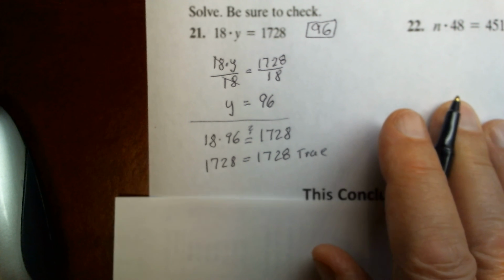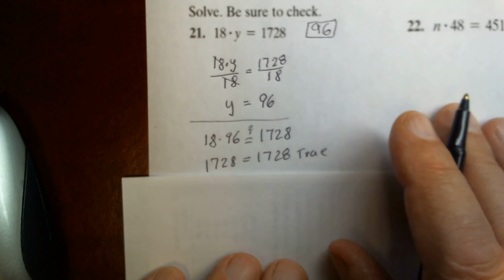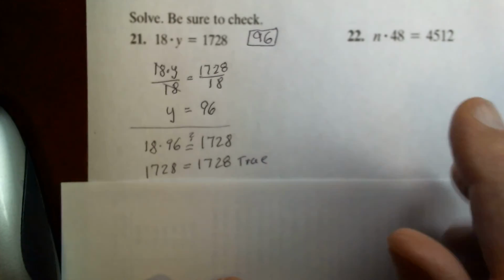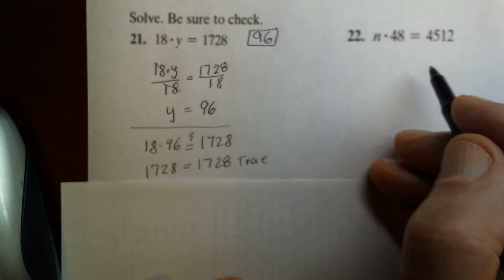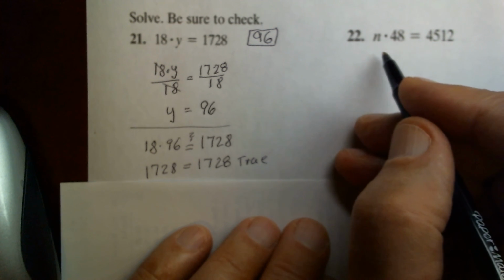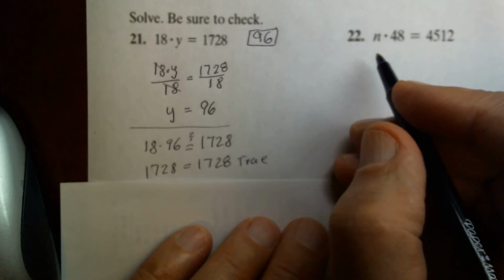And number 22 works in much the same way. n times 48 equals 4,512. Here we need to divide both sides by 48, because 48 is the number that multiplies a variable.